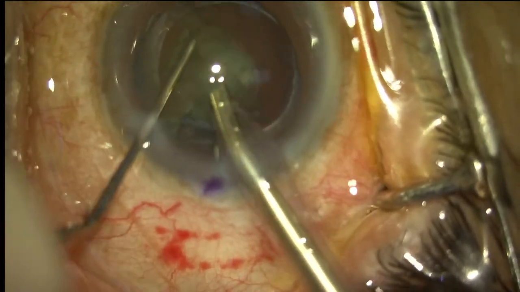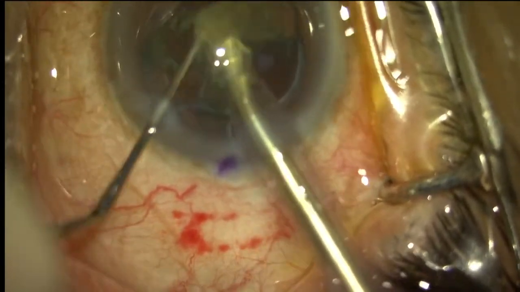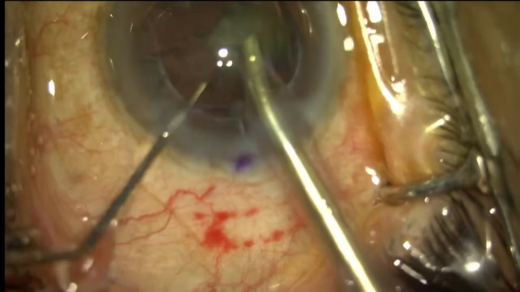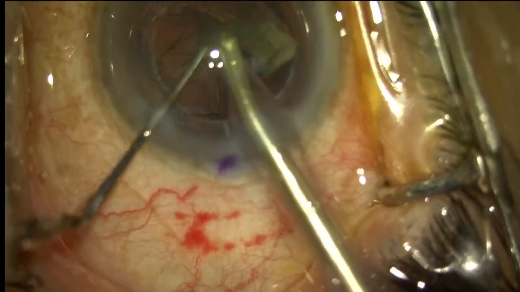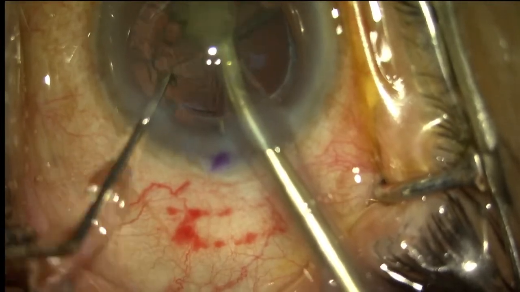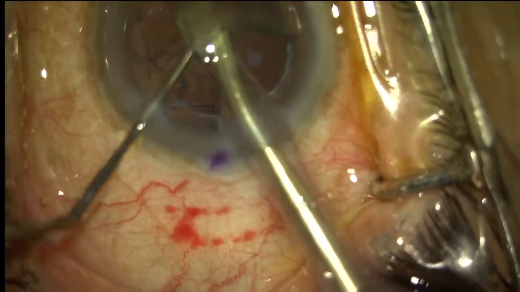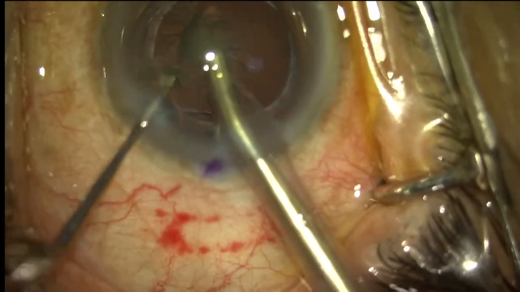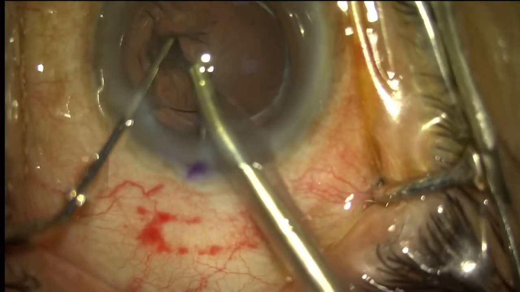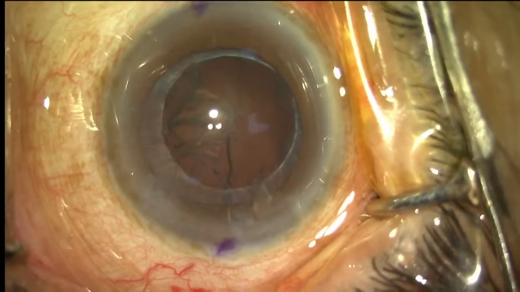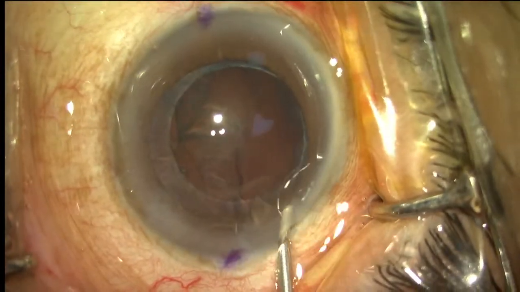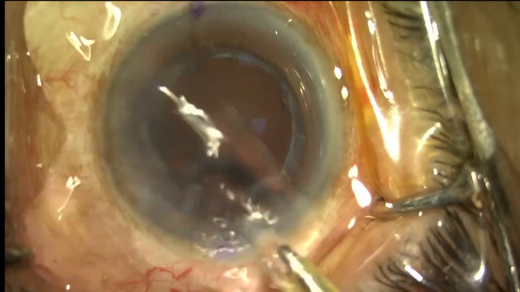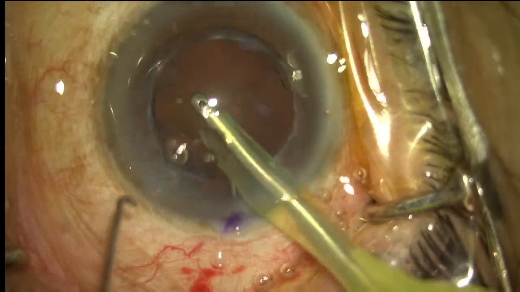So this is the last piece that is left. Since the chamber stability is very good, even at the last piece one need not reduce the parameters. I can safely proceed with the same parameters that I used at the beginning. Cortex. So here I remove the cortical matter.